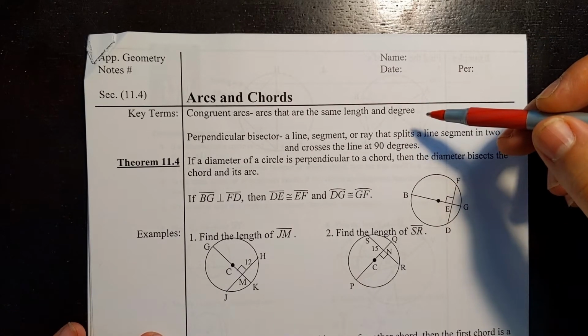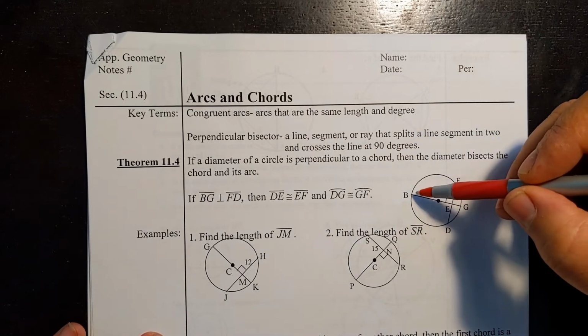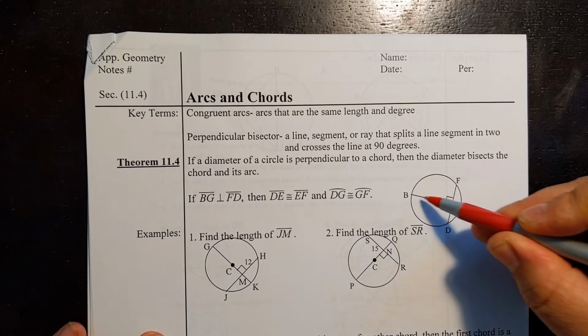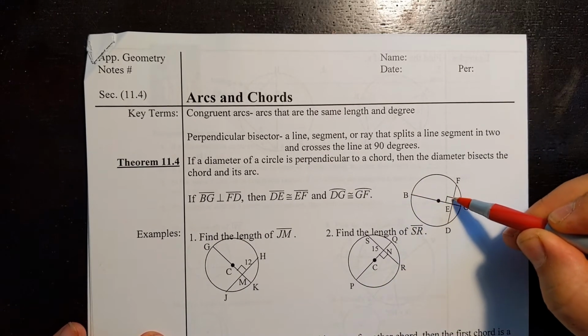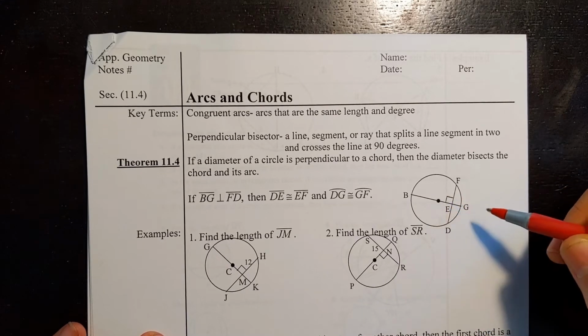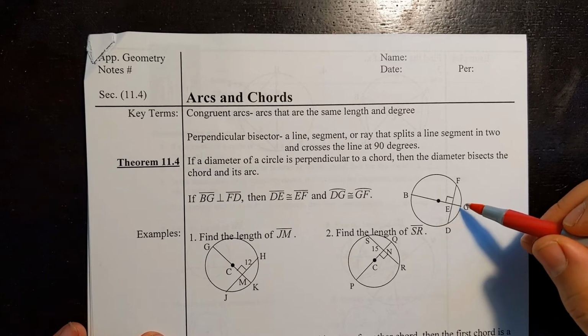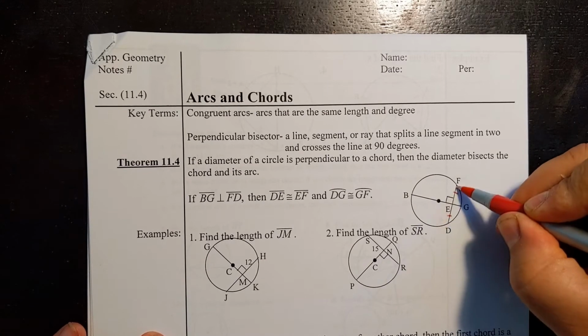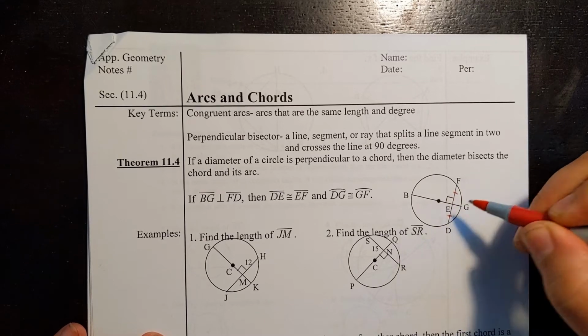Perpendicular bisector is going to be a bisector, so it's bisecting like right here. DF is being bisected, being cut into equal parts. And it's perpendicular, so it's at 90 degrees. So that's what it means by a perpendicular bisector. It's bisecting this segment, this chord, into two equal parts.